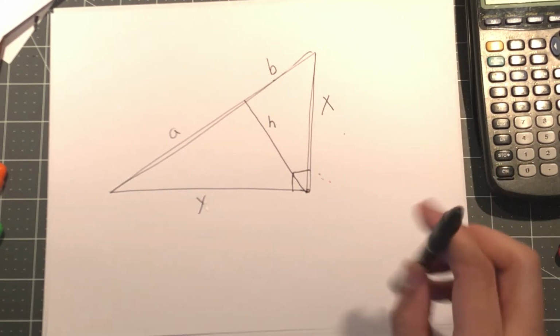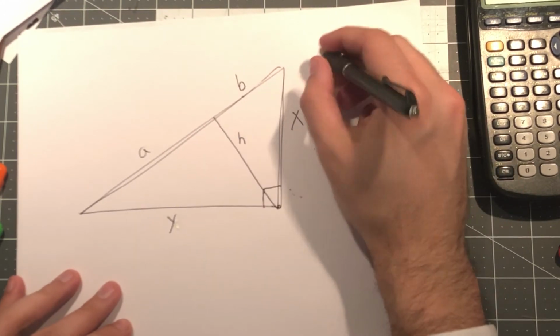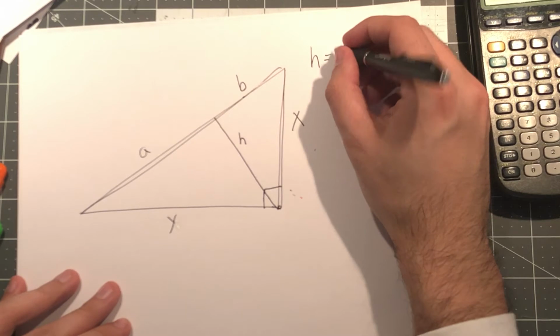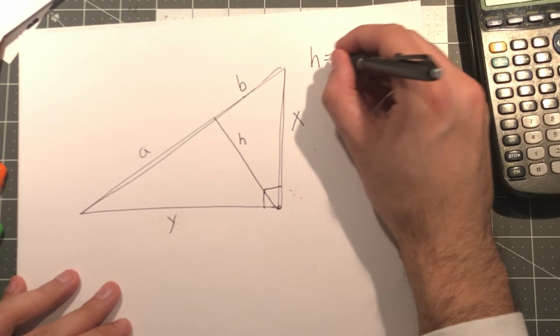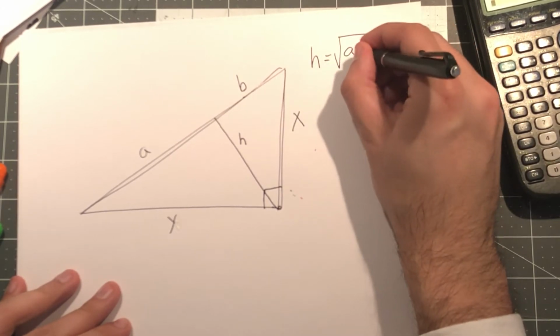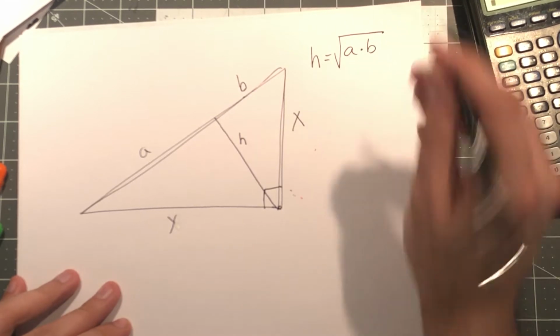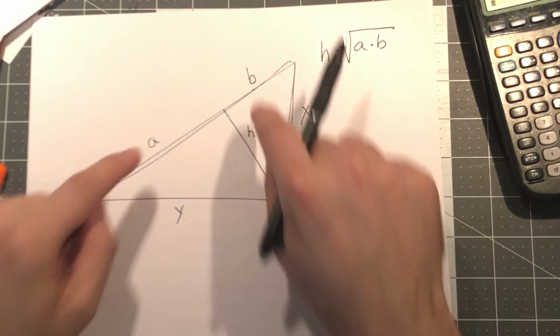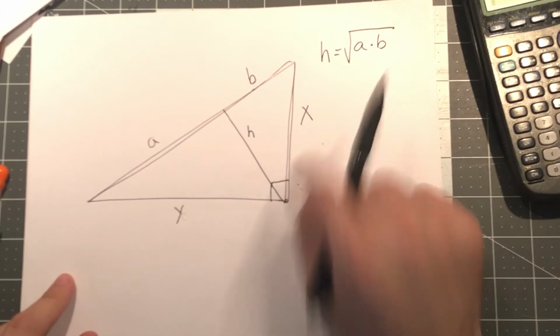All right, we are going to be finding even more things. So we started off saying this. We said H equals the altitude. That's the altitude equals the geometric mean of A times B. That was the first thing we talked about. Well, I actually can use these different parts to find X and Y.